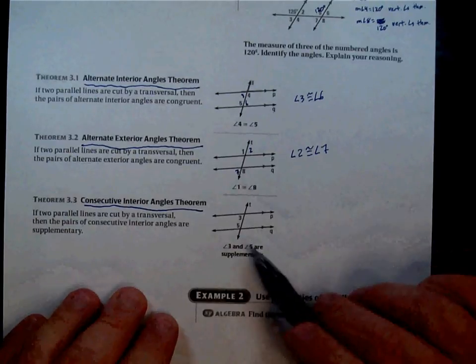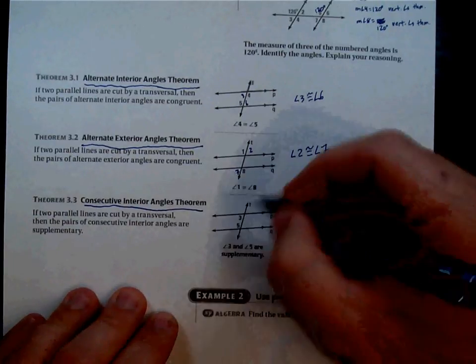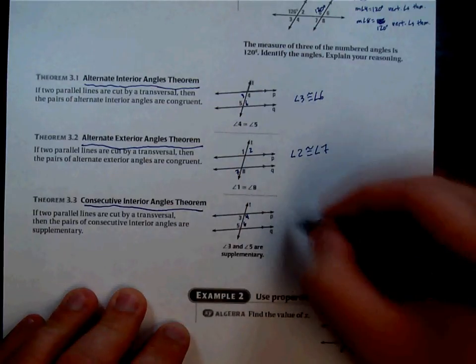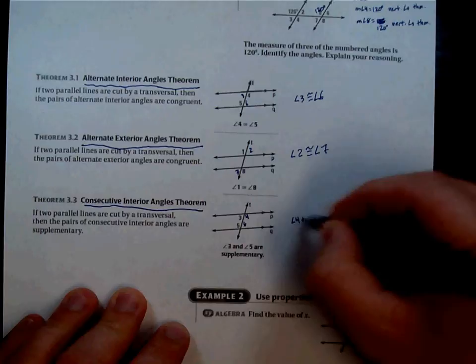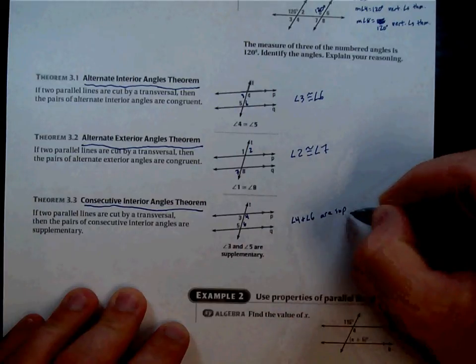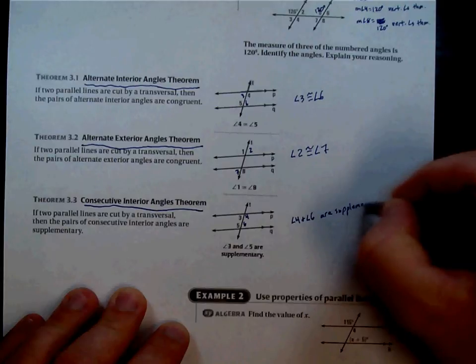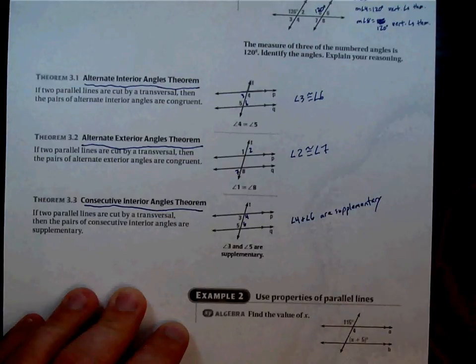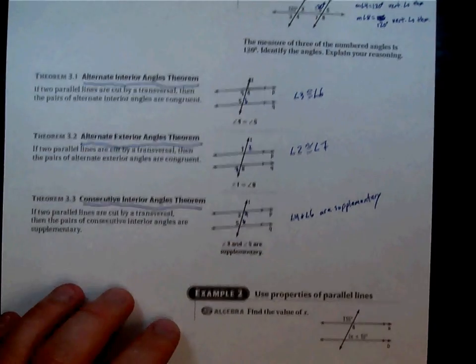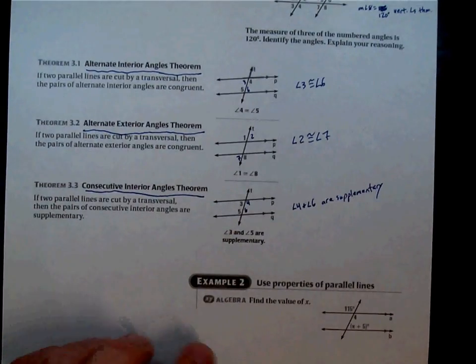So 3 and 5 are supplementary. They add to 180 degrees. Angle 4 and angle 6 would be another pair of consecutive interior angles. So 4 and 6 are also supplementary. We don't know that they equal each other. I don't know they're congruent, but I do know that they add to 180 degrees. The only way they'd be congruent is if they were both 90.